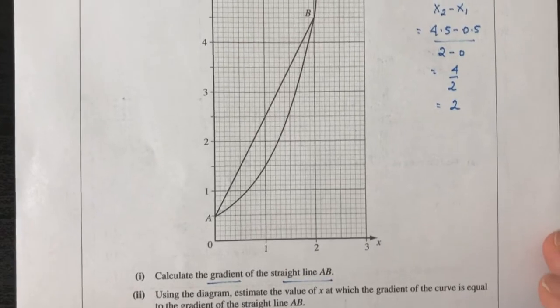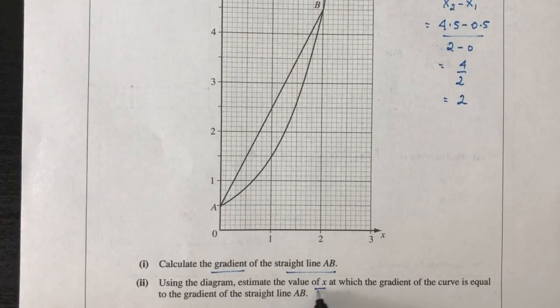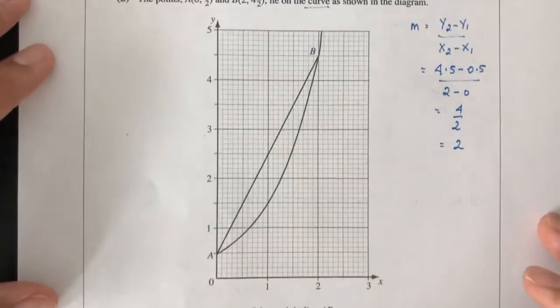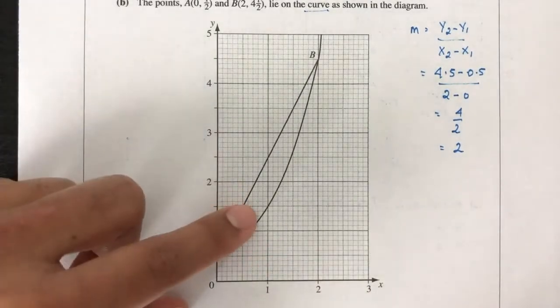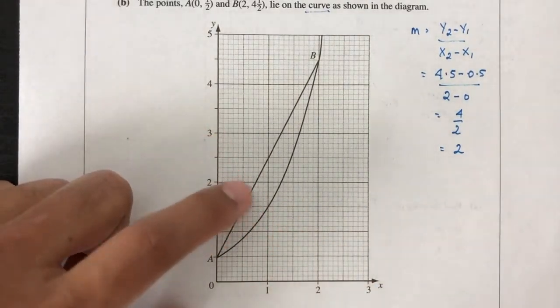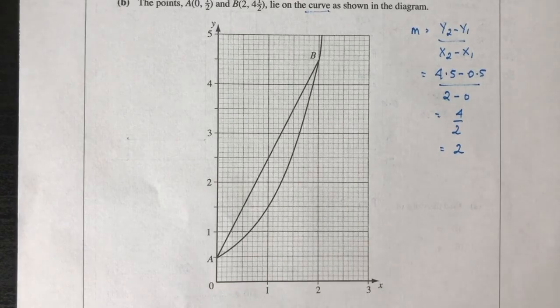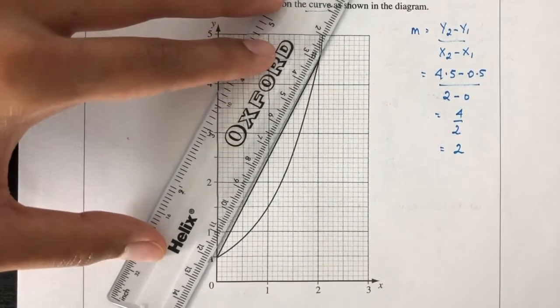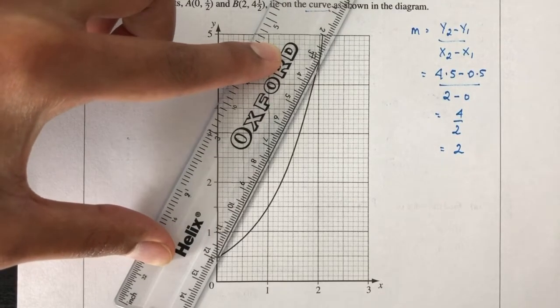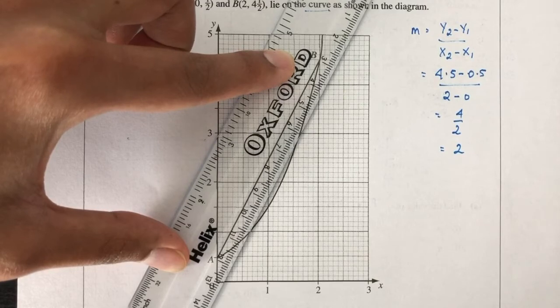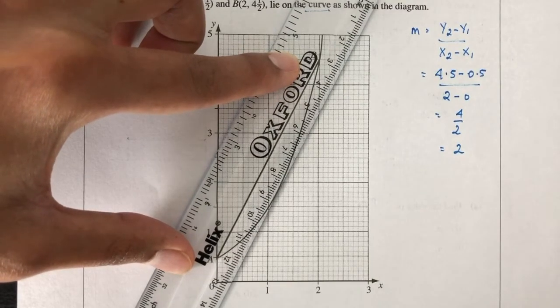Now using the diagram, estimate the value of x at which the gradient of the curve is equal to the gradient of the straight line AB. So what it means here is that we have to use this line to find the point of x where the tangent to the curve has the same gradient as this. So pretty easy. What you do is you go to this line AB. You just have to shift in the same direction to see where it touches the curve.